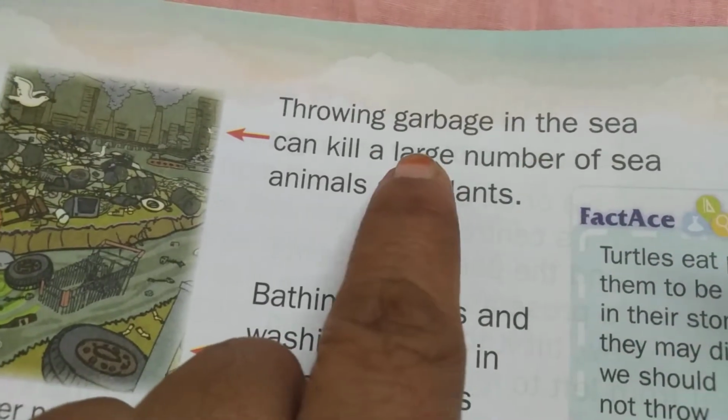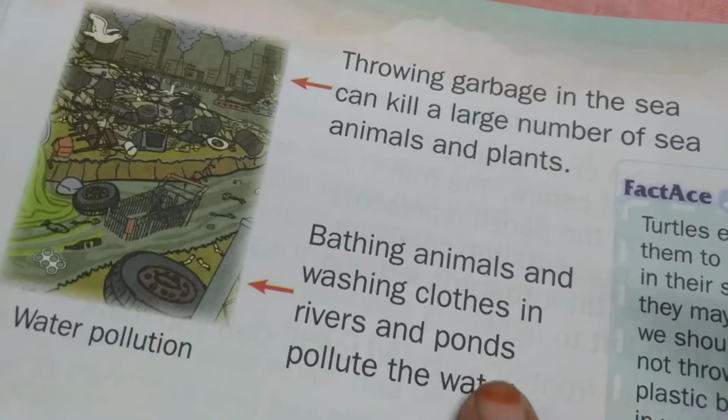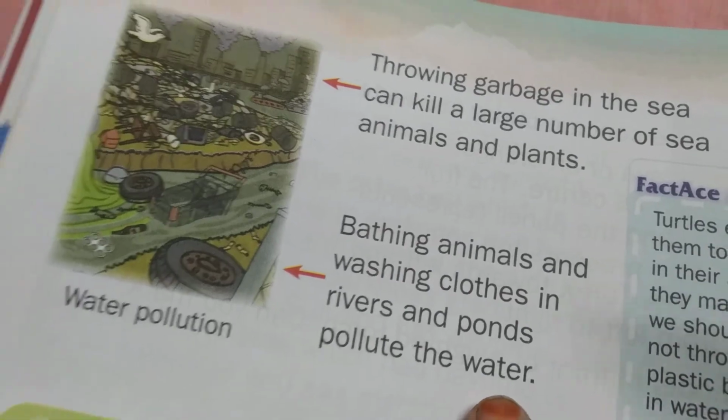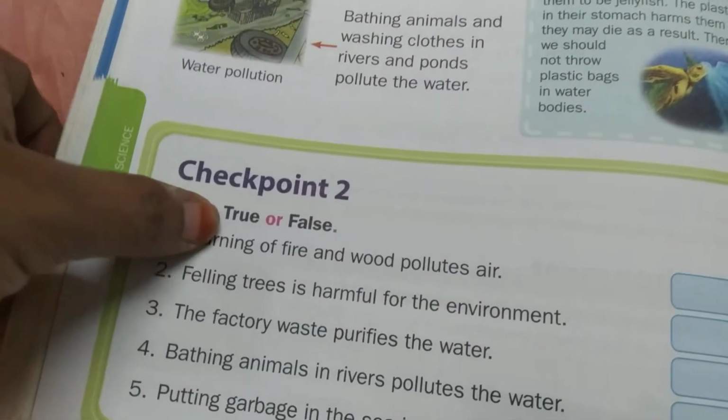Throwing garbage in the sea can kill a large number of sea animals and plants. Bathing animals and washing clothes in rivers and ponds pollute the water. So this is about your lesson, children. Let us see checkpoint 2.